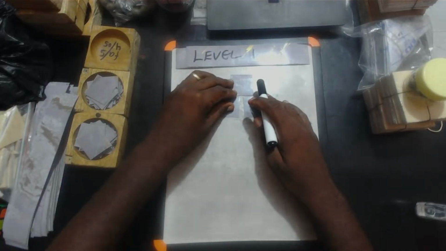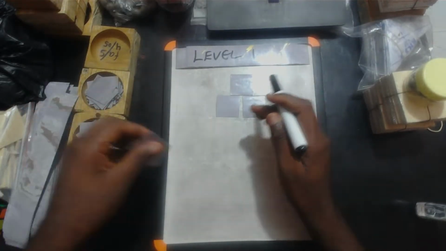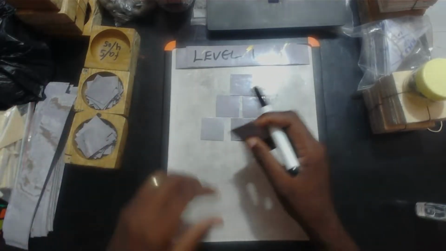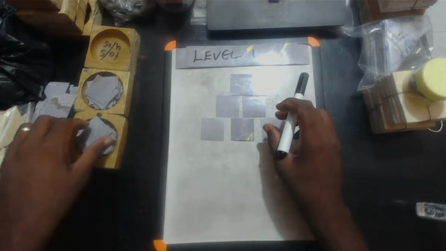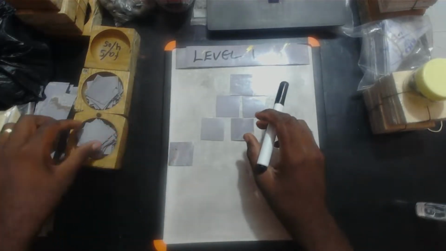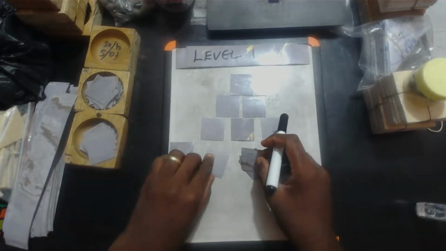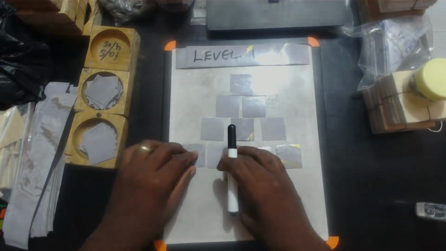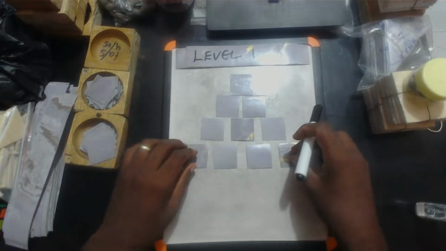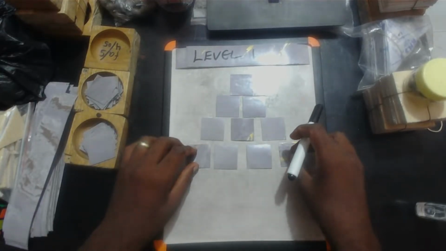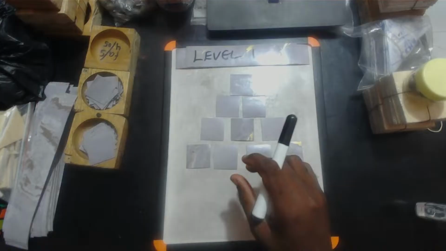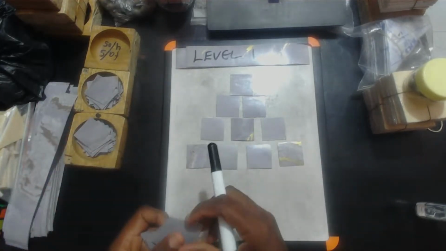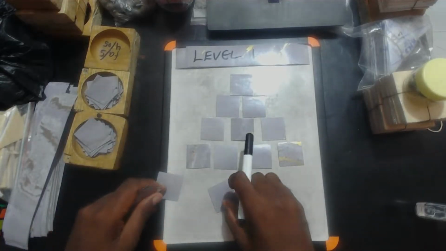I'm forming a triangular pattern. This is known as Pascal's triangle, and it continues for quite a bit. So with Pascal's triangle, we can form another one on the side here.